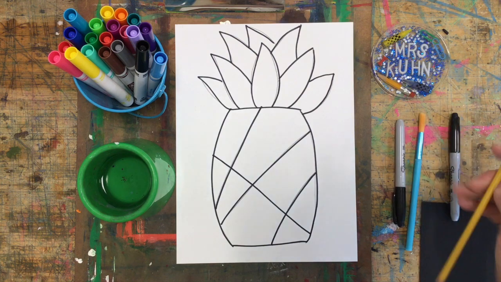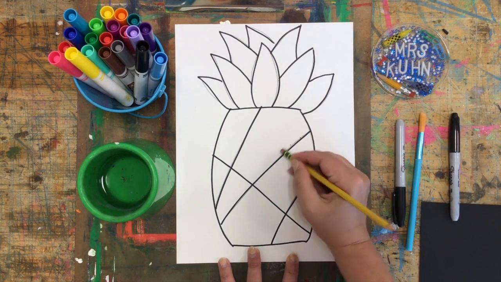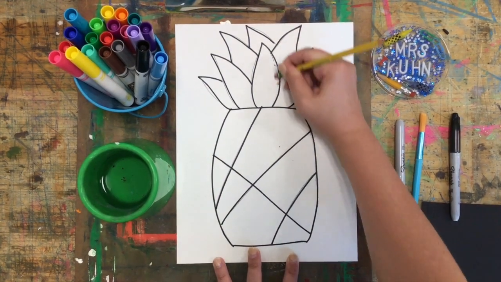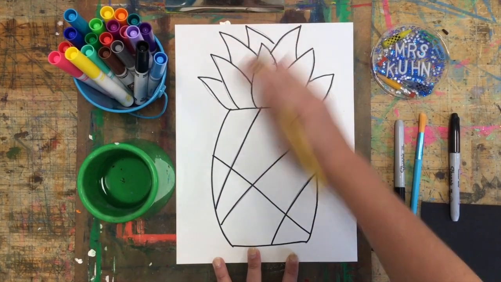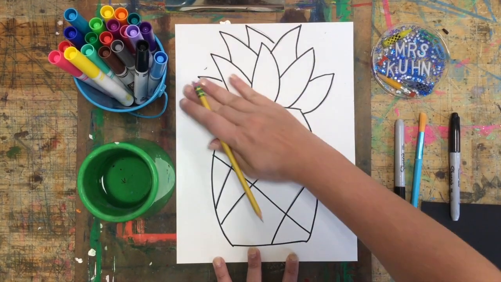And I got off of my line in a few places, so I'm going to go in and just sort of touch it up. And my permanent marker is going to stay, and my pencil lines right off my line are going to be removed.